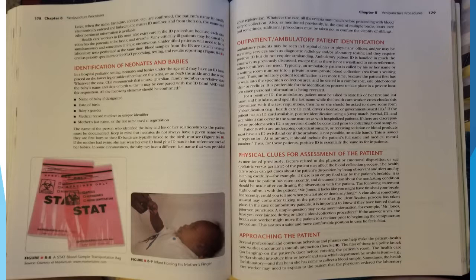Healthcare workers in ERs must take extra care in the ID procedure because each situation has the potential to be hectic and stressful. Many critically ill patients may be cared for simultaneously, and sometimes multiple unconscious, unidentified patients will need to have laboratory tests performed at the same time. Blood samples from the ER are usually considered as priority specimens or for stat processing, testing, and result reporting.